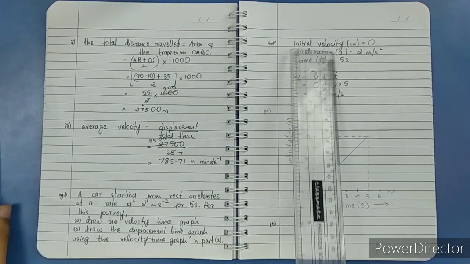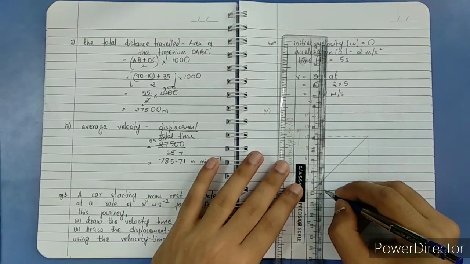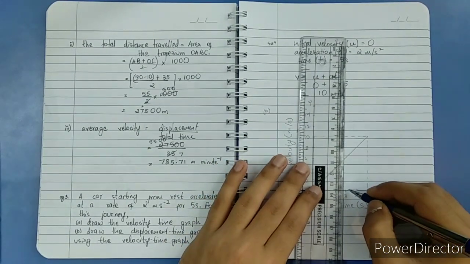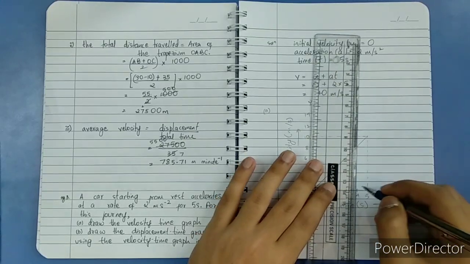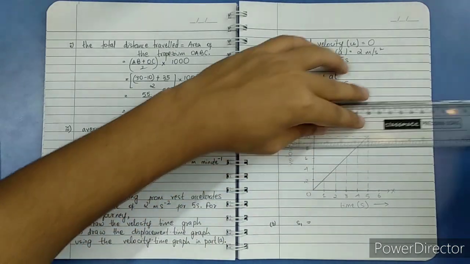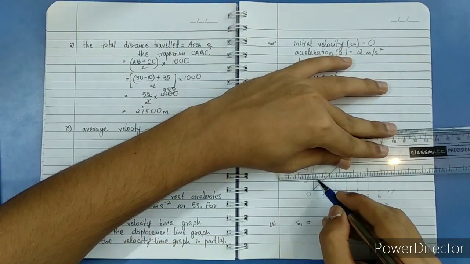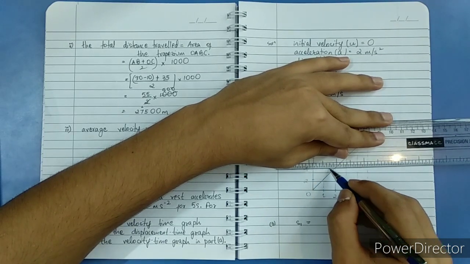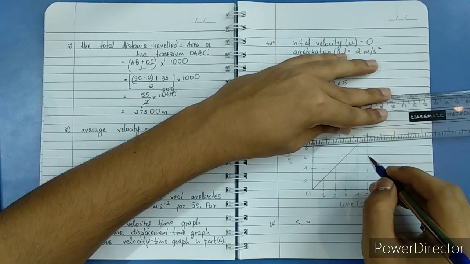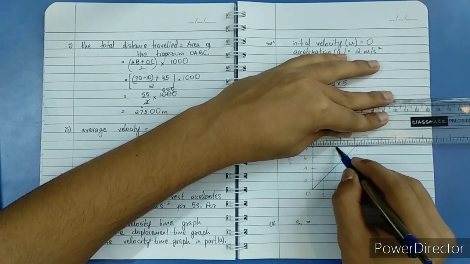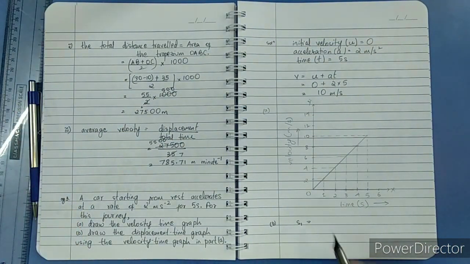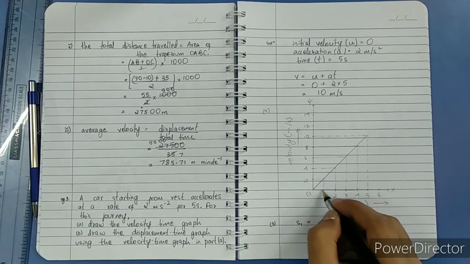Let's say we make lines that would be more convenient for you. So S1, the distance covered in 1 second, is this triangle.